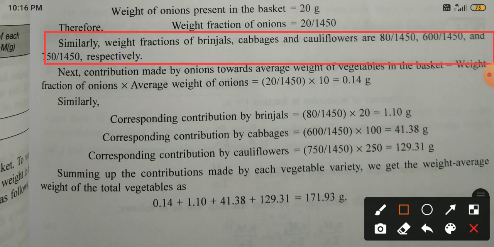Similarly, the weight fractions of brinjal, cabbages and cauliflower are 80 by 1450, then 600 by 1450, and the last one 750 by 1450 respectively.